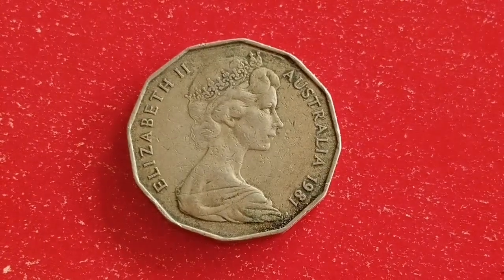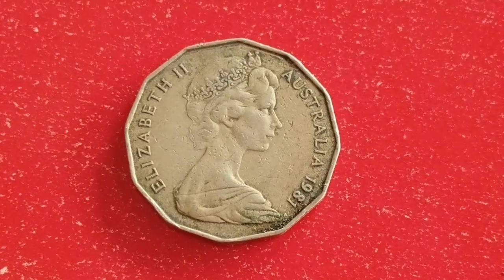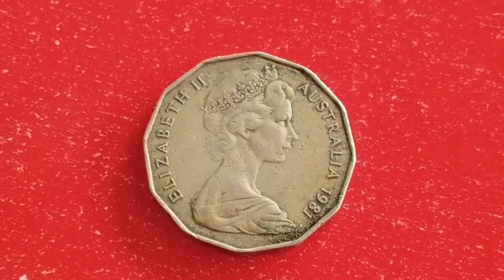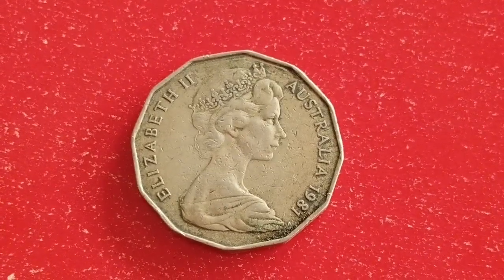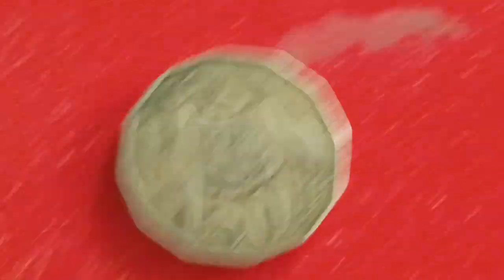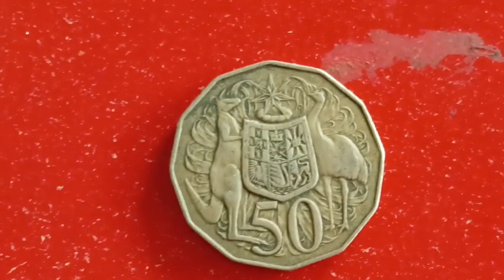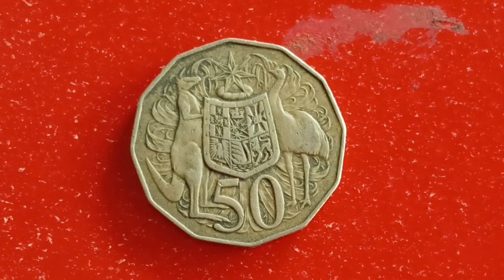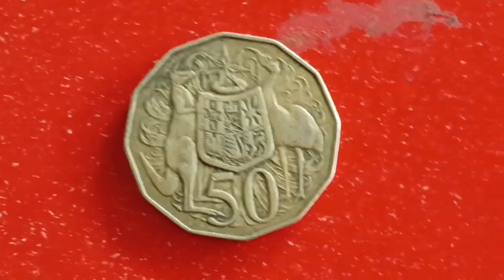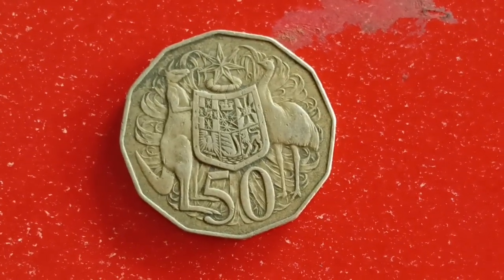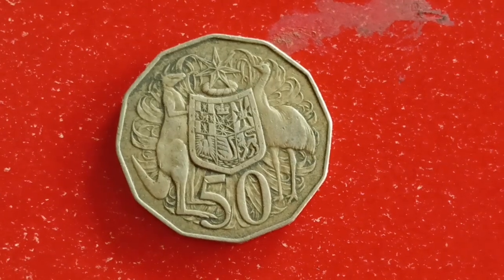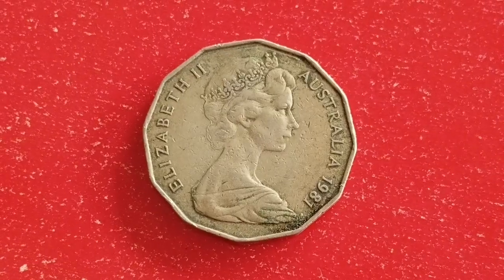Error coins can also increase the value of a 1981 Australian 50-cent coin. Errors such as off-center strikes, double strikes or unusual planchet issues are rare and can attract collector attention. These types of coins are not common and their value depends on how clear and dramatic the error is. Collectors are always interested in genuine mint errors because they add uniqueness and history to a collection.